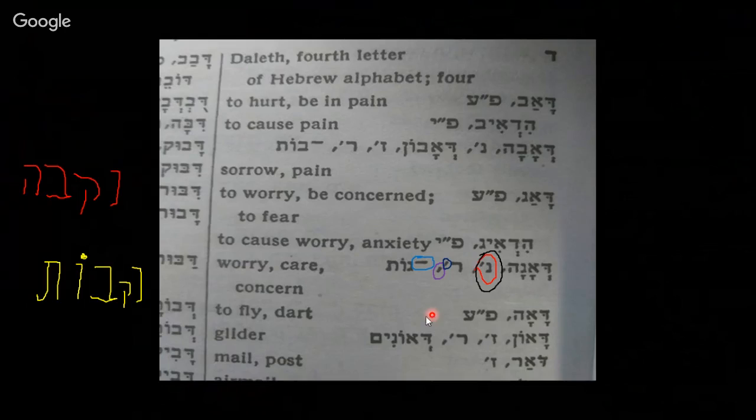So if you just want to say the word aga, which means a worry, a care, or a concern, agot is how you would say that as plural. All right. So let's see how that works, brothers and sisters, while we're on this particular aspect, right? You have aga, right?